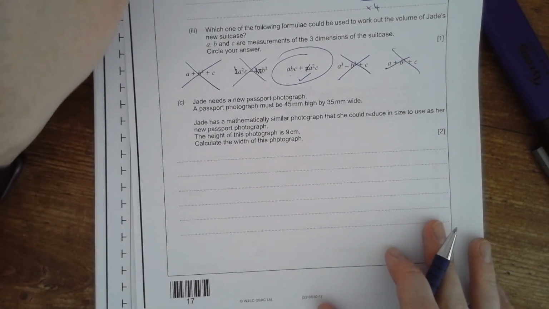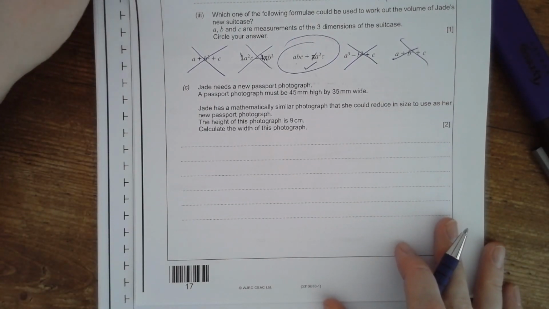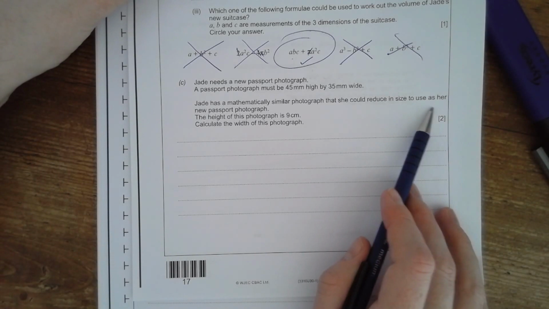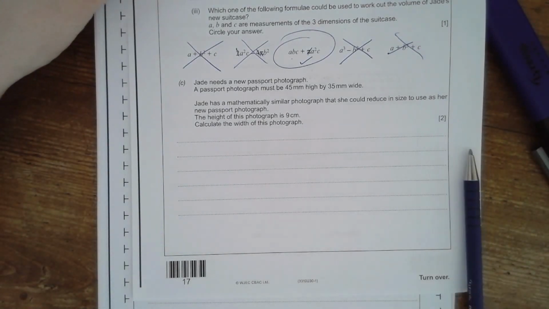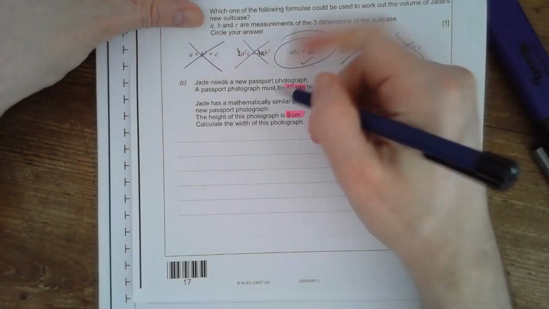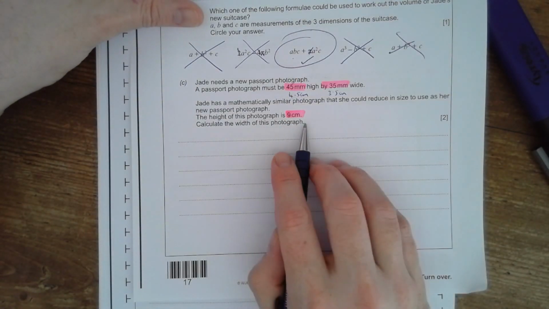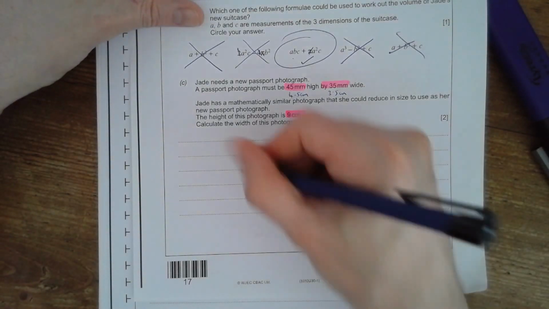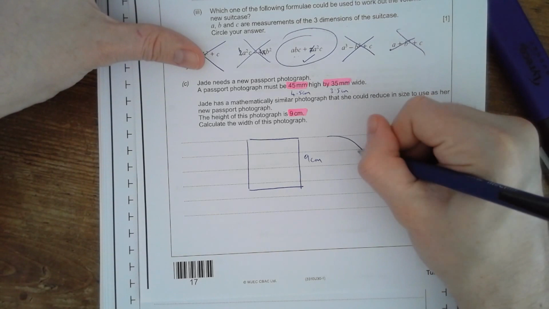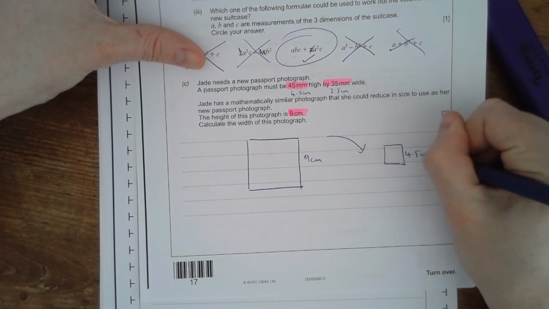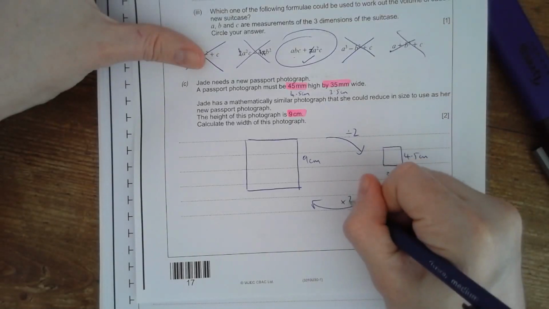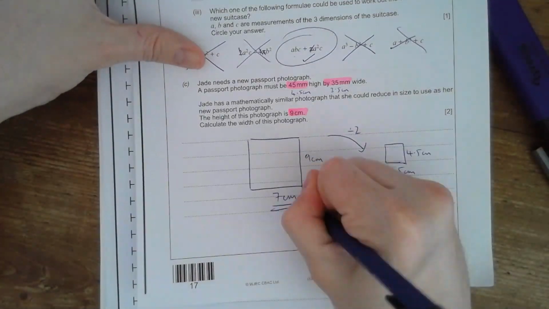We're then told Jade needs a new passport photograph. Passport photographs must be 45mm high by 35mm wide. Jade has a mathematically similar photograph that she could reduce in size as her new passport photograph. The height of this photograph is 9 centimetres. Just watch out here, that's in centimetres, they've asked for it in millimetres. So we need to change either that, so 4.5 centimetres by 3.5 centimetres. Her photograph that she's going to reduce is 9 centimetres. It needs to get smaller so that it's now 4.5 centimetres. So in other words, I need to halve it to go to the smaller one. This has got to be 3.5 centimetres, so to work backwards, this would be double that, so this would have to be 7 centimetres.